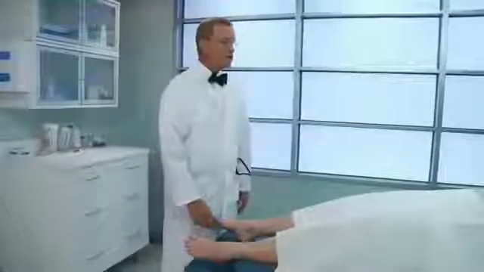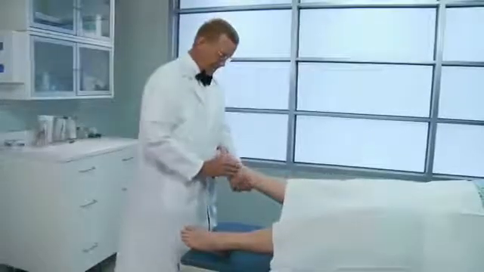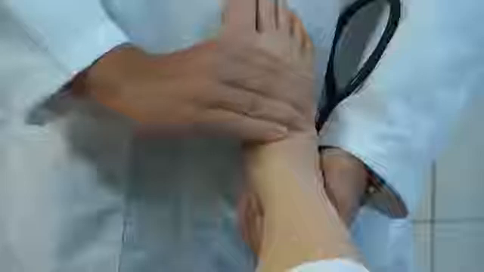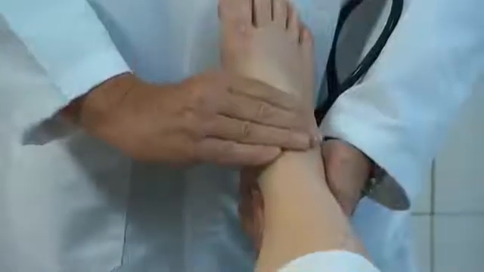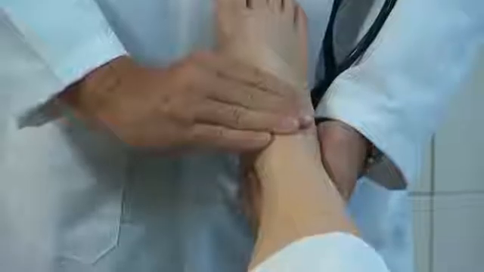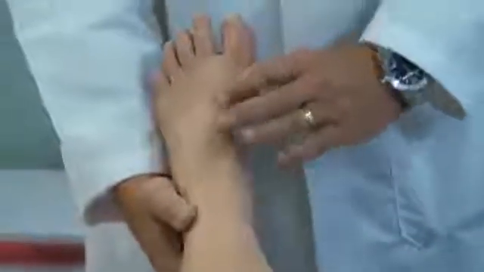Next, assess the dorsalis pedis pulse by palpating the dorsum of the foot, not the ankle, just lateral to the extensor tendon of the big toe. If you cannot feel the pulse, move laterally. The dorsalis pedis pulse may be congenitally absent or may branch higher in the ankle.